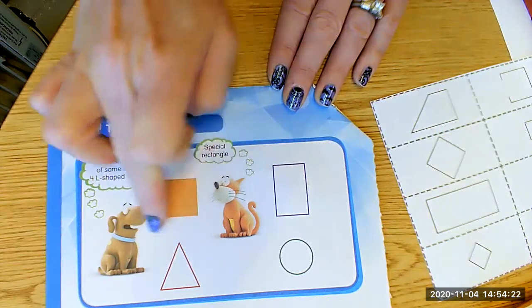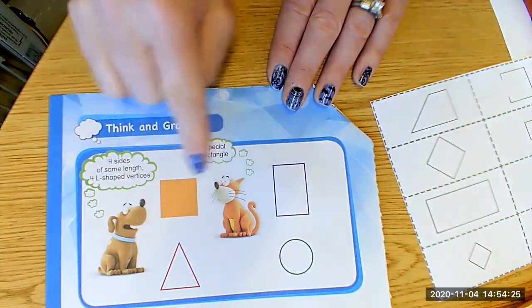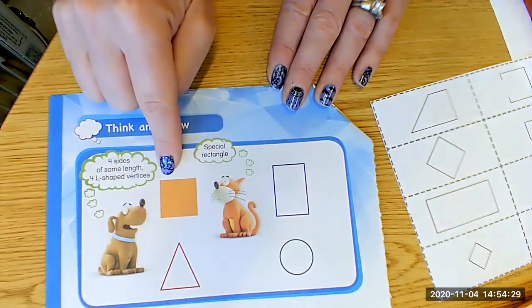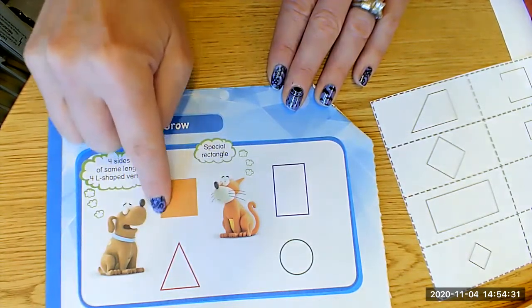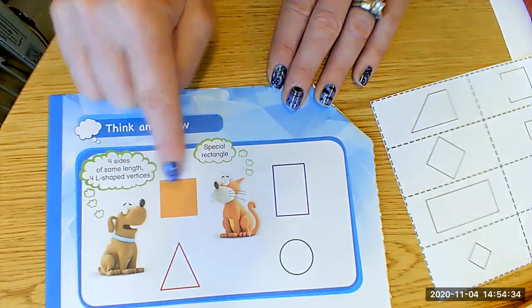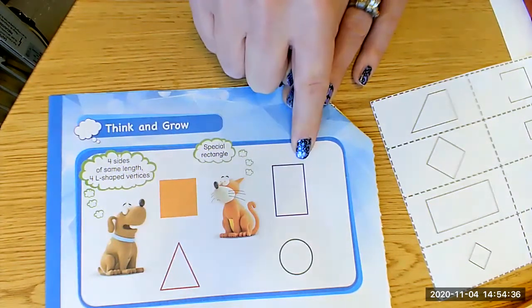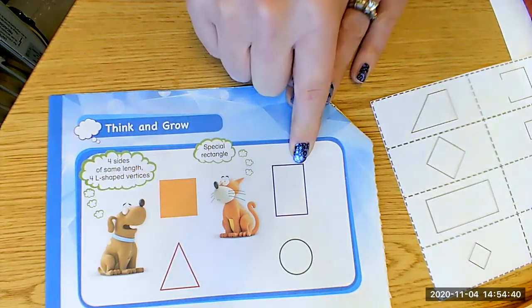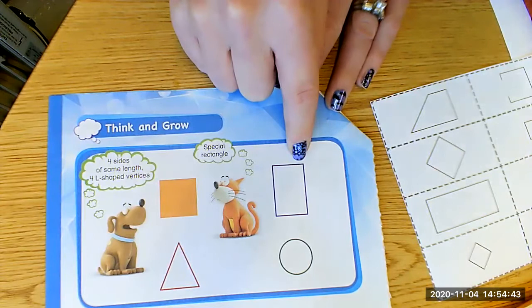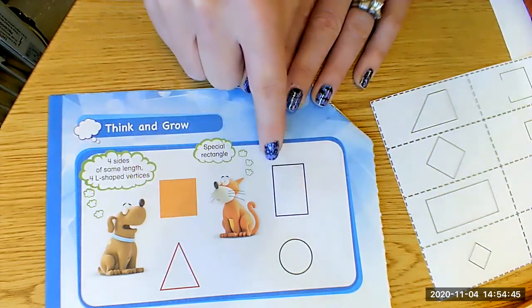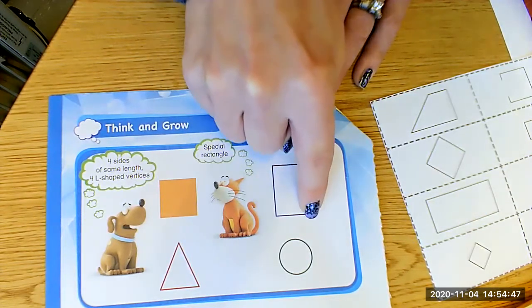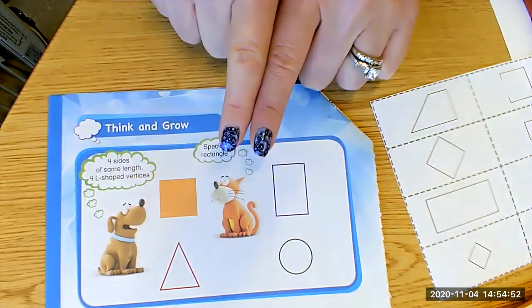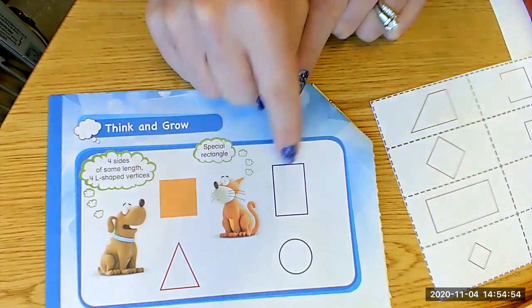Now, this is a special rectangle because it has 4 sides and 4 vertices. But it's special because the sides are all the same size. Is this a square? Nope, it is not. It is not a square because we have 2 short sides and 2 long sides. Not all the sides are the same, so it is not a square.